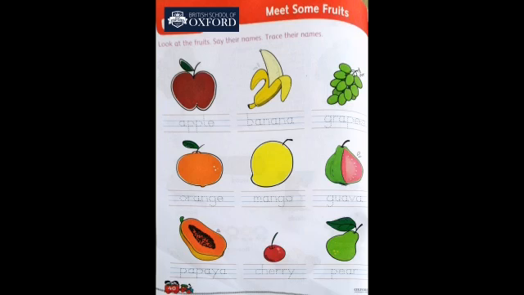Now let's see your book page number. Here you can see some fruit are given. Apple, banana, grapes, orange, mango, guava, papaya, cherry and pear. So look at these fruits, say their names, trace their names, learn the spelling.